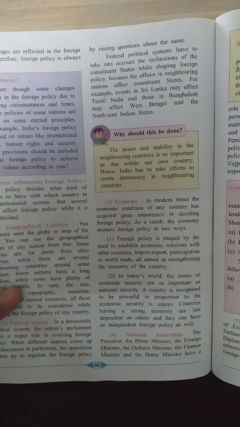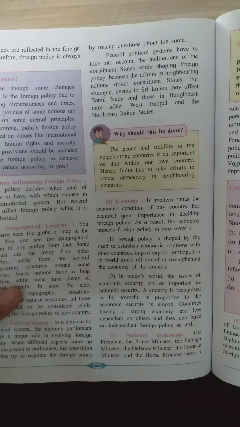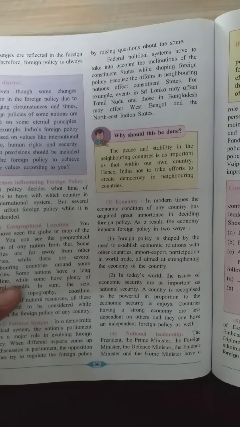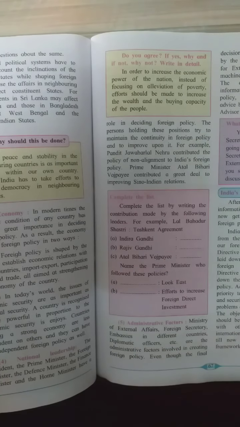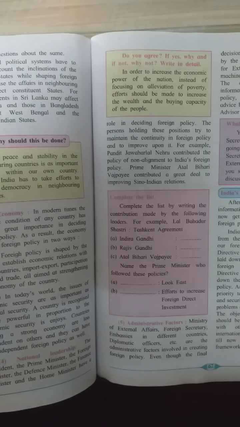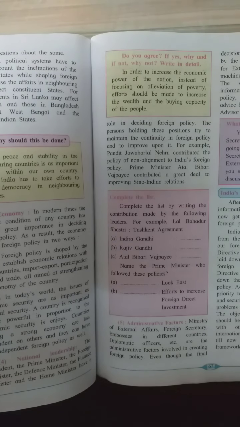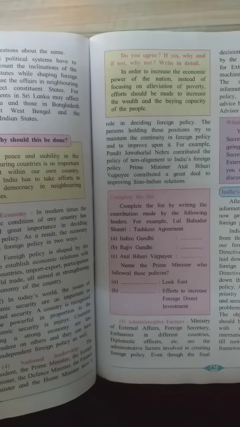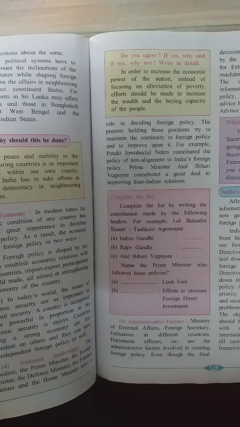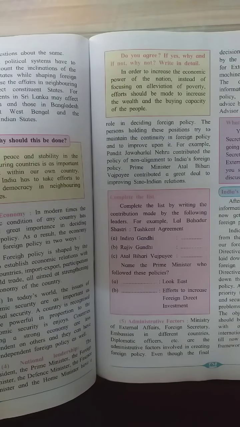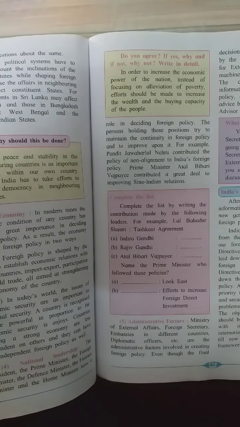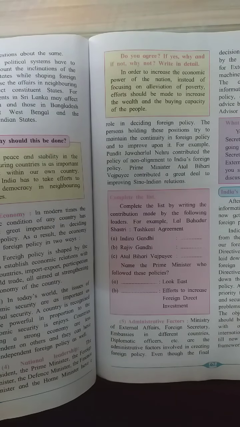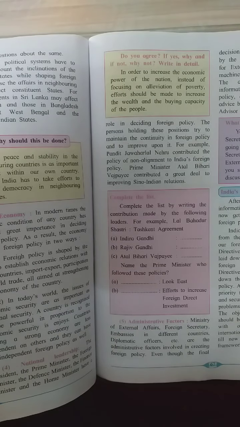Fourth, national leadership. The president, the prime minister, the foreign minister, the defense minister, the finance minister, and the home minister have a role in deciding foreign policy. The persons holding these positions try to maintain the continuity in foreign policy and to improve upon it. For example, Pandit Jawaharlal Nehru contributed the policy of non-alignment to India's foreign policy. Prime Minister Atal Bihari Vajpayee contributed a great deal to improving Sino-Indian relations, China-India relations.